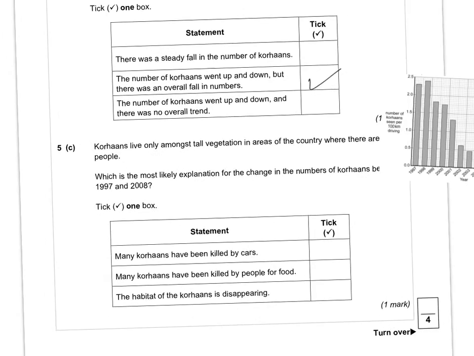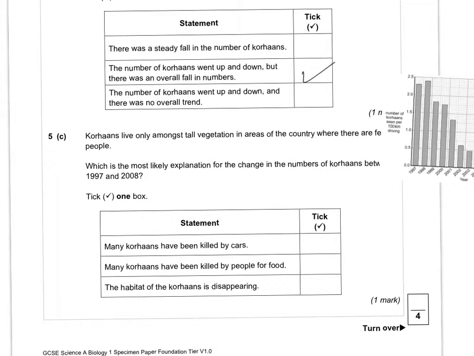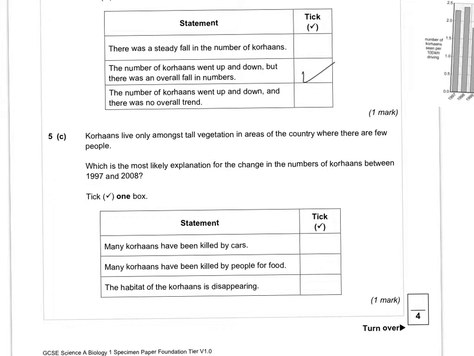Okay, 5C. Korhans live only amongst tall vegetation in areas of the country where there are few people. Which is the most likely explanation for the change in numbers of korhans between 1997 and 2008? So we've got many korhans being killed by cars. It's not likely going to be that because they live in areas of tall vegetation, so areas where there's lots of trees. Many korhans have been killed by people for food. Not really. There's no evidence to suggest that. The only one that sounds sensible is that the habitat of korhans is disappearing. That could be due to something like deforestation.